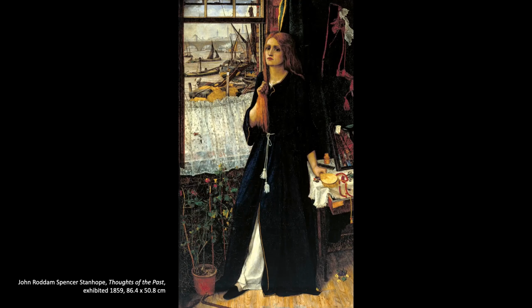In an earlier version of this, which he called Thoughts of the Past, he showed her looking out of the window and up at the sky, in the same way that saints pray to heaven. So that painting could have indicated redemption, but this painting just shows her as worried, guilt-ridden, if you like.